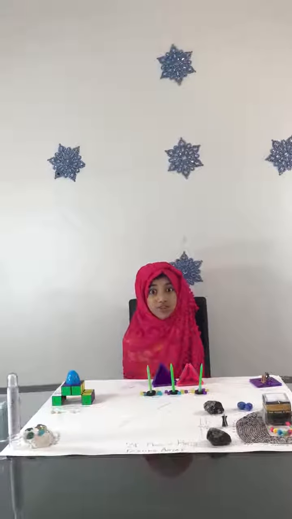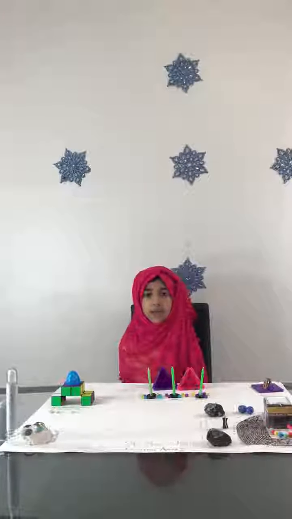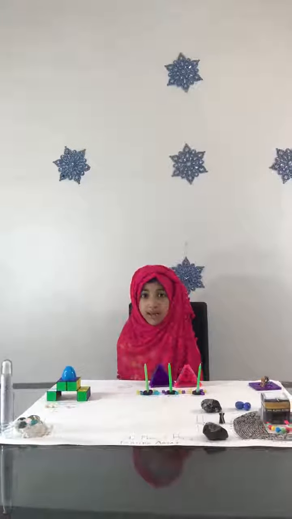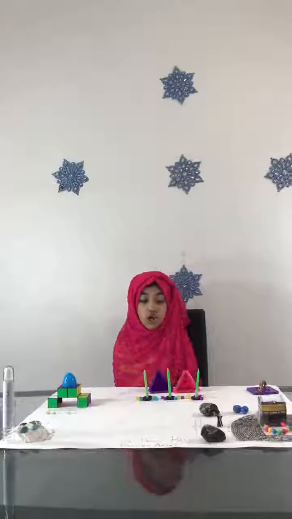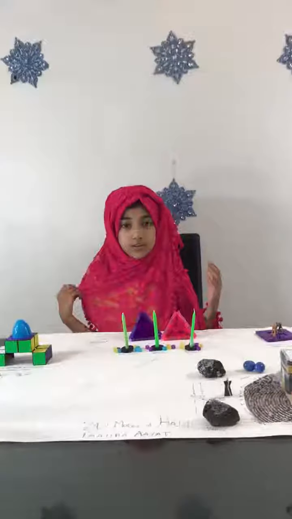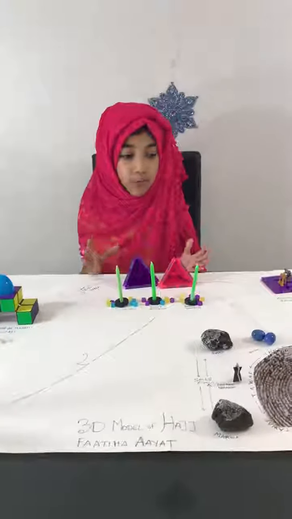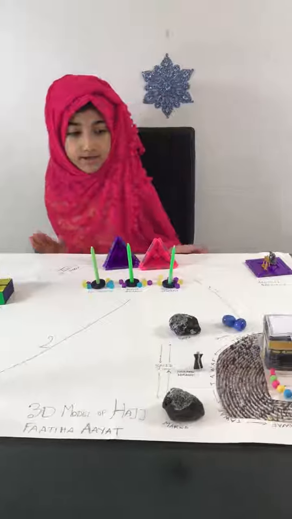Dear viewers, since this is the month of Dhul Hajj, and you all know that the 9th of Dhul Hajj is the beginning of the Holy Hajj. Today I have made a 3D model of Hajj to present to you all how to perform Hajj in specific ways.